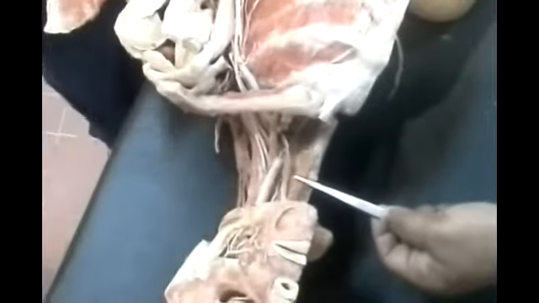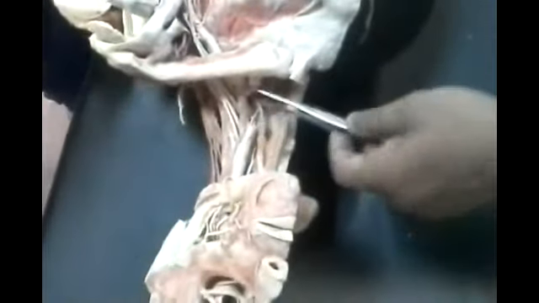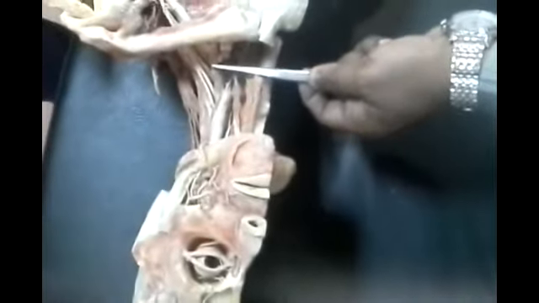This vessel. Okay, identify this vessel. These muscles. This is sternohyoid, sternocleidomastoid muscle. Okay. What is this muscle? Omohyoid. Okay. What is this muscle? Scalenus anterior. Okay, fine.